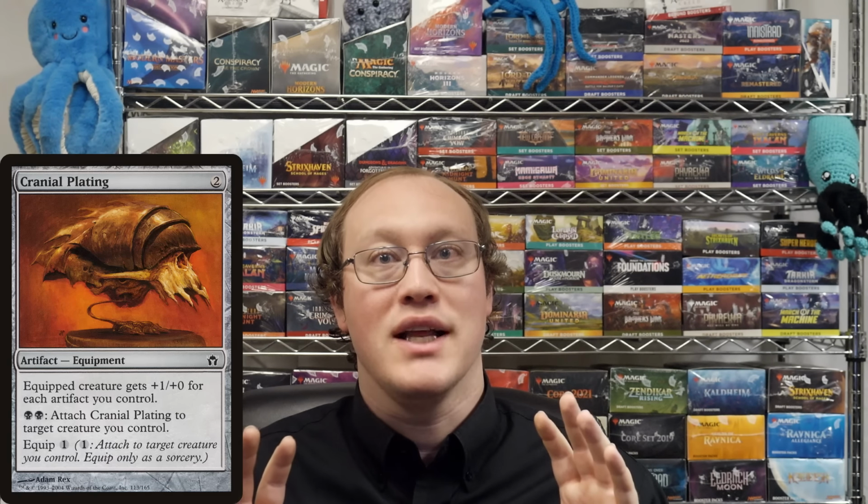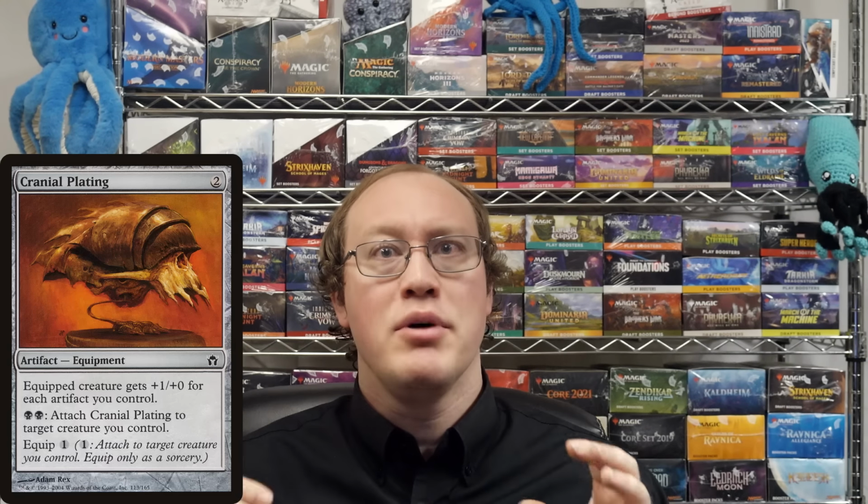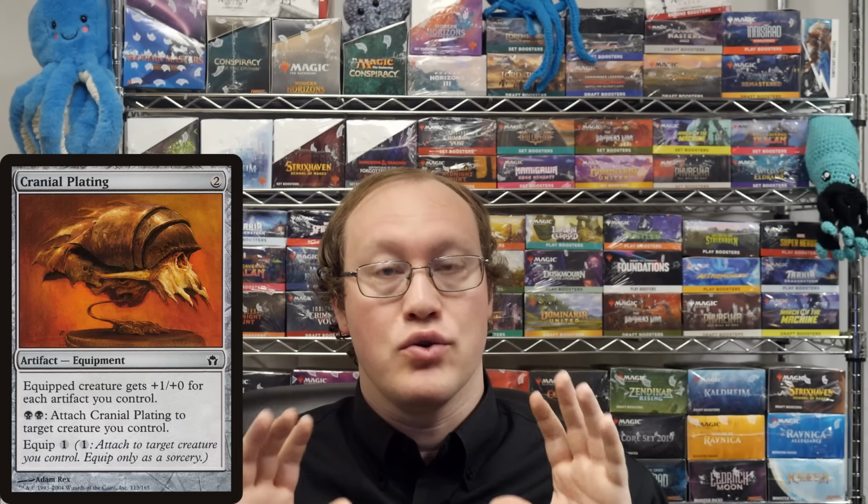You can pay 1 to activate the normal equip ability, but this card also has a second ability that lets you attach it to a creature for 2 black mana. At first glance, it might not make sense why anyone would ever want to use that ability because it costs twice as much, but notice that the middle ability does not have a sorcery speed restriction. This means that, for example, it would be possible to attack with several creatures, wait to see which ones get blocked, and attach the Cranial Plating to one of the ones that got through. This sort of play would not be possible with normal equipment.